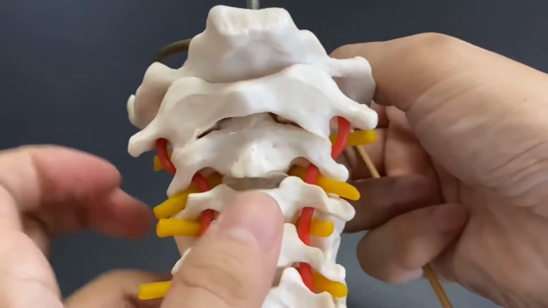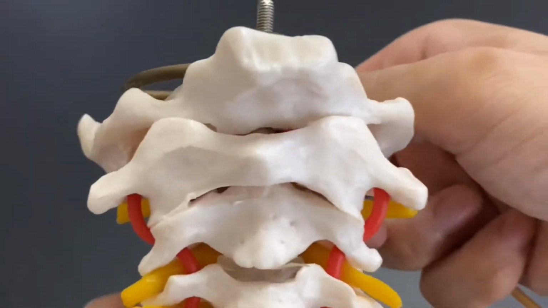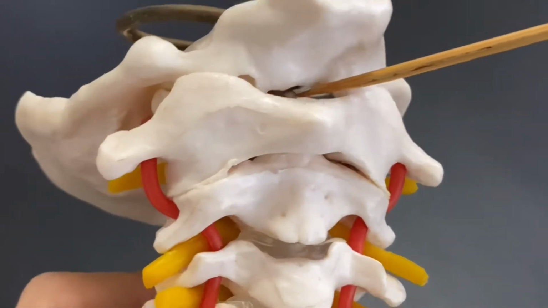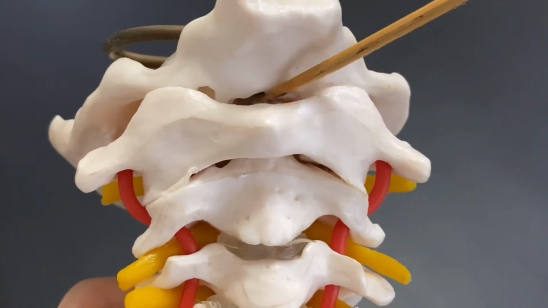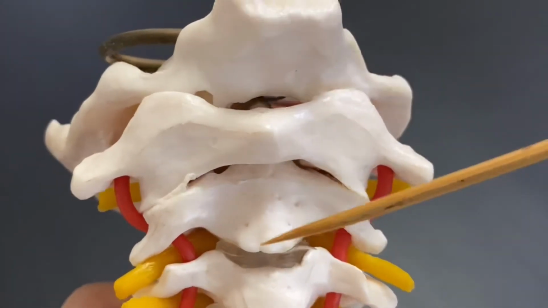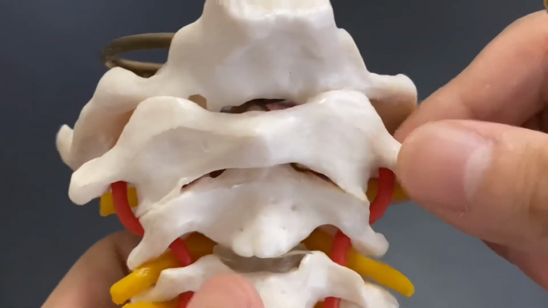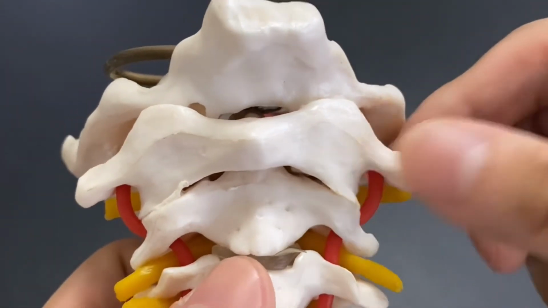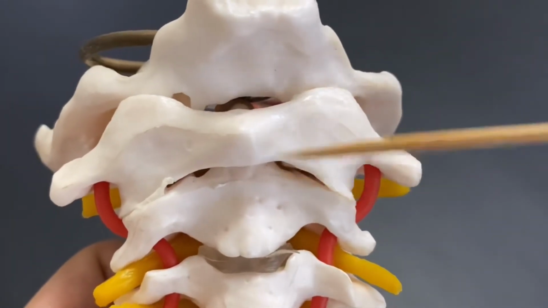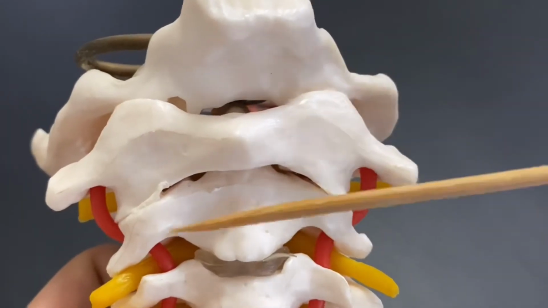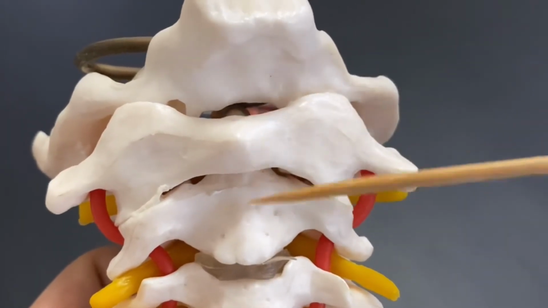The most unique thing about C2 is there is a prominent process. You don't see that, but there is a process inside part of C1. You see this part. So this is like an axis for cervical movement. That is why C2 is called axis. This process is called dens, okay, because this process looks like a tooth. So, cervical spines 1 and 2 are like this. This is the C2 dens, the process.